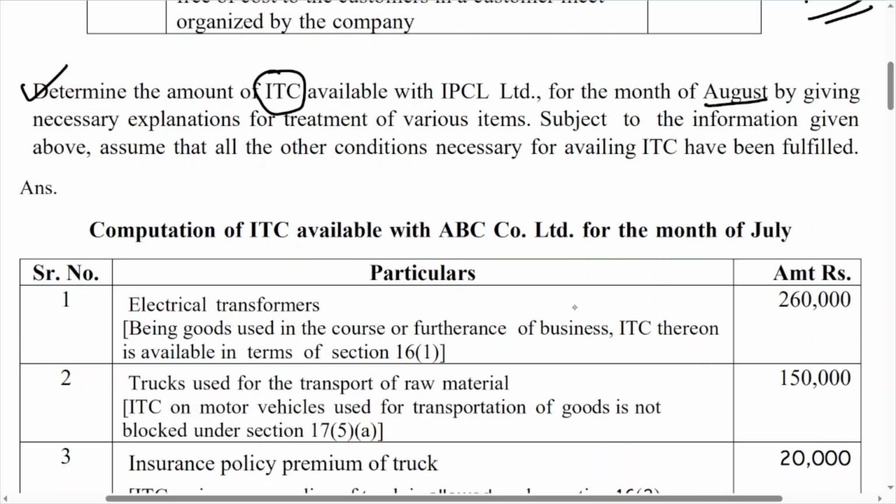Now, computation of ITC available with IPCL Limited for the month of August. First transaction is electrical transformers. Now, is ITC available or not? This is the first question that will arise in your mind. So the answer is very simple.